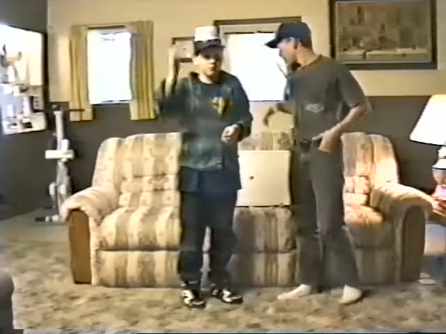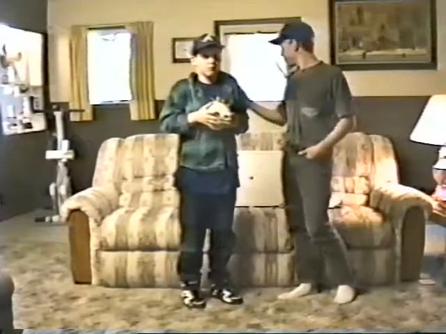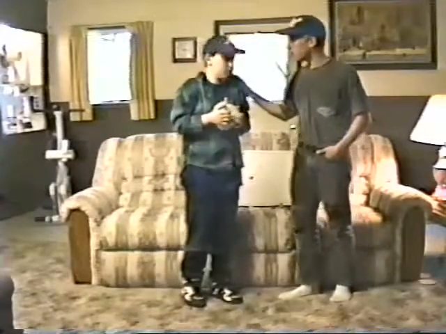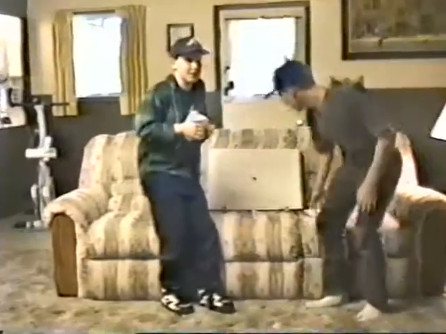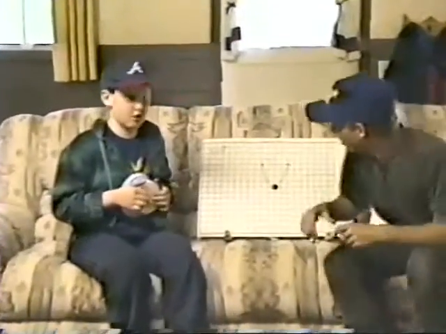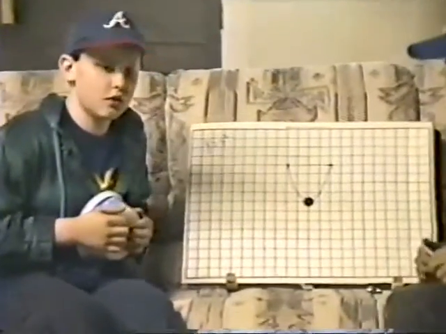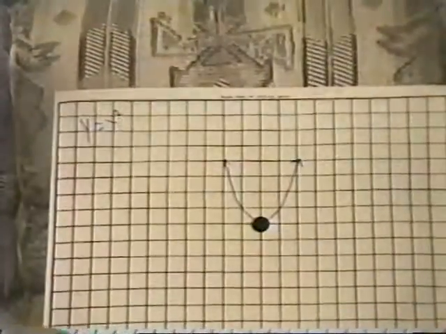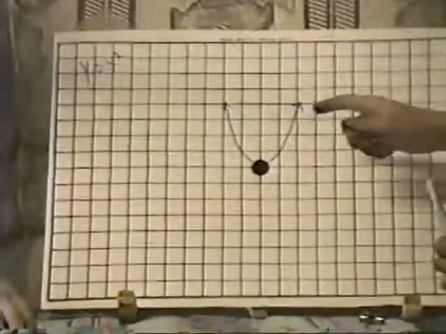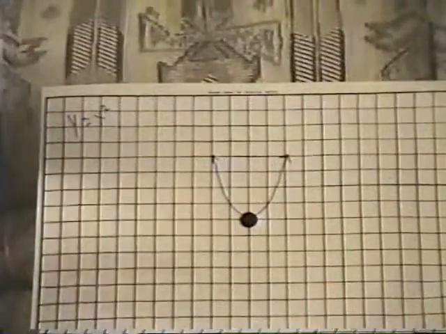Anyway, what we're gonna do today is we're gonna transform these things. Okay, ready? Sit down. Okay. Oh, what's this? This is called a parabola. See that? Right there? It's a parabola. And this is the equation for the parabola. This is the parabola for y equals x squared.